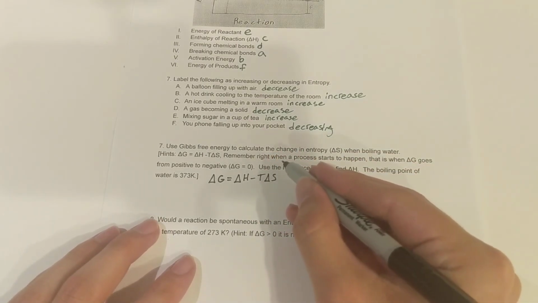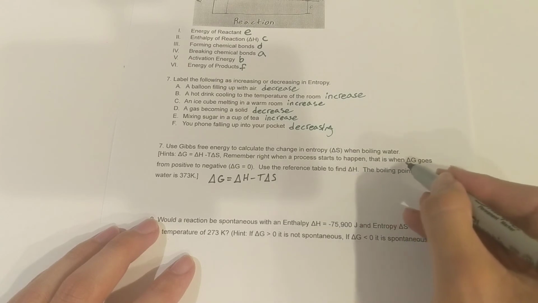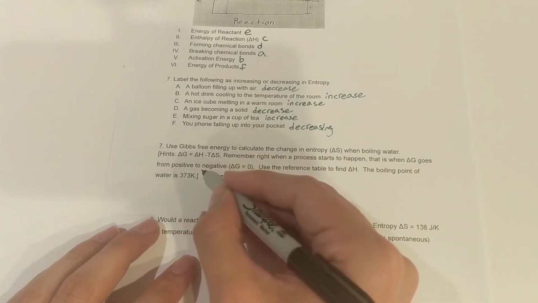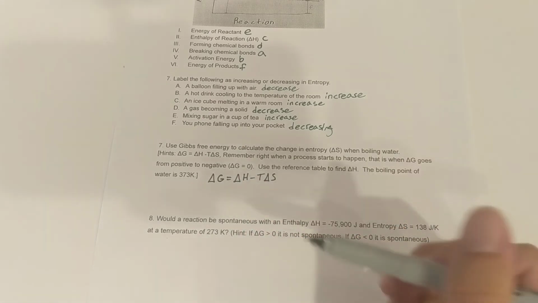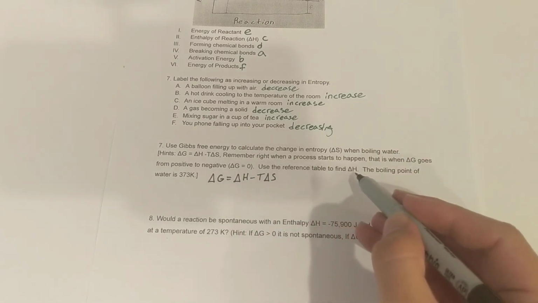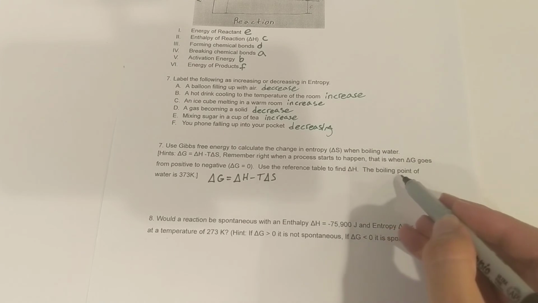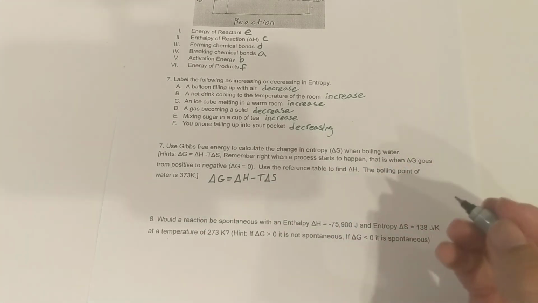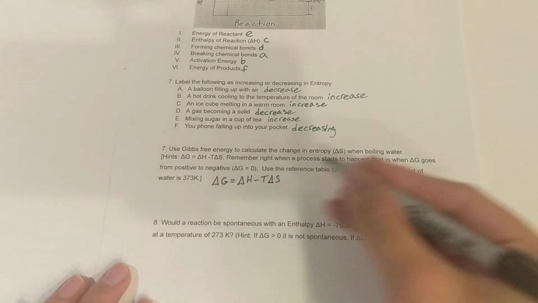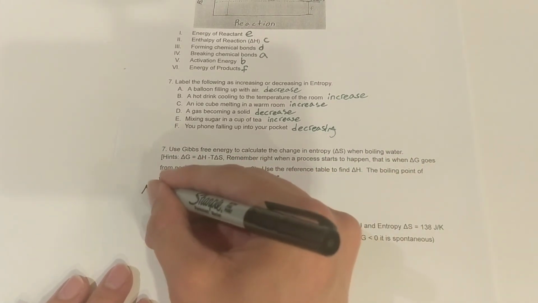Remember, right when a process starts to happen, that is when delta G goes from a positive to a negative. So use the reference table to find delta H, and the boiling point of water is 373 Kelvin. So we got some of our information right here.